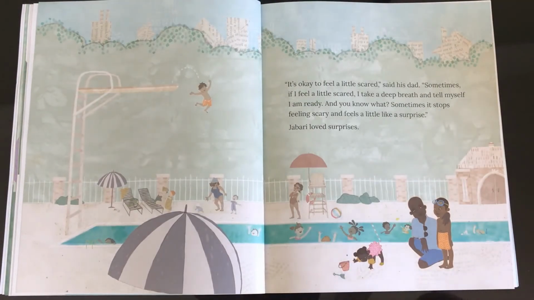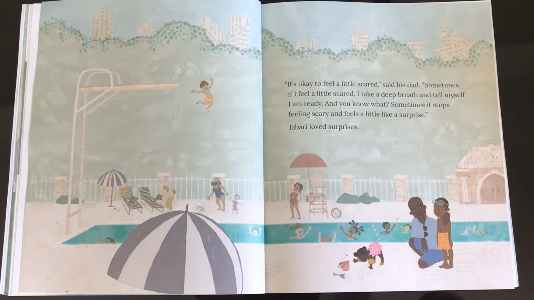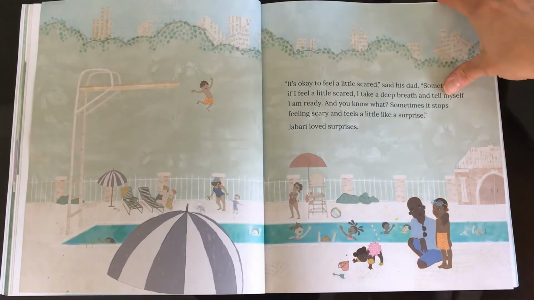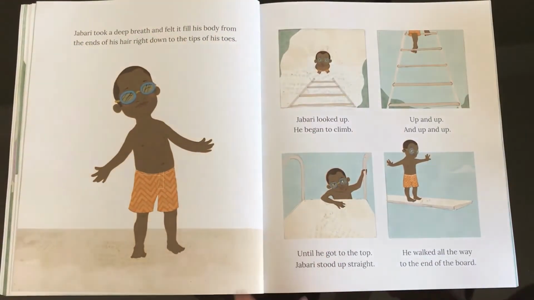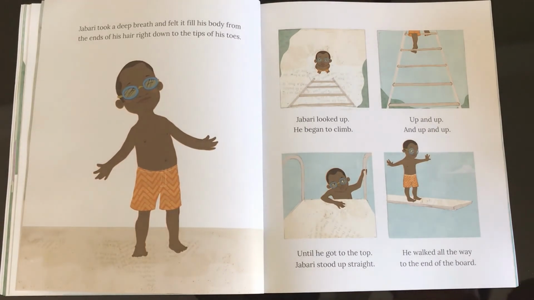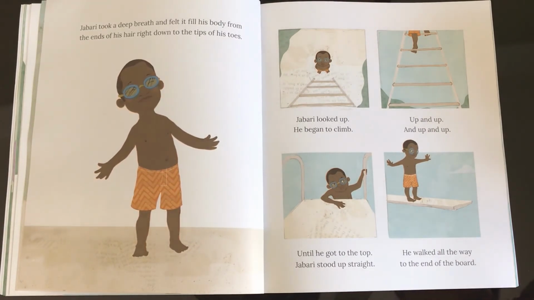"It's okay to feel a little scared," said his dad. "Sometimes, if I feel a little scared, I take a deep breath and tell myself I am ready. And you know what? Sometimes it stops feeling scary and feels a little like a surprise." Jabari loved surprises. Jabari took a deep breath and felt it fill his body from the ends of his hair right down to the tips of his toes.